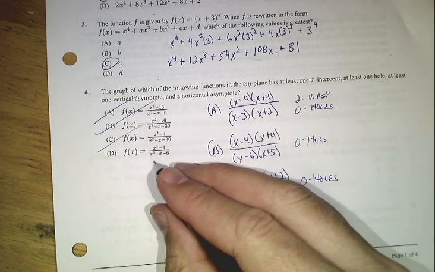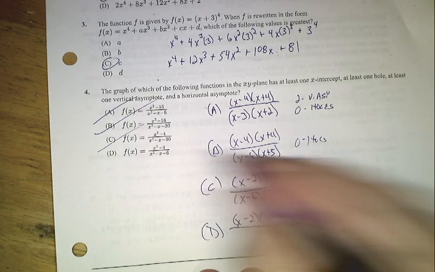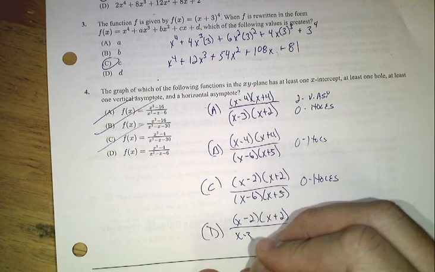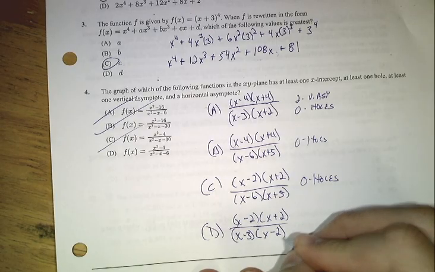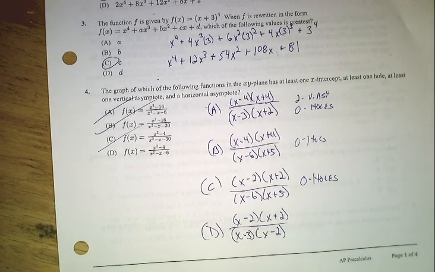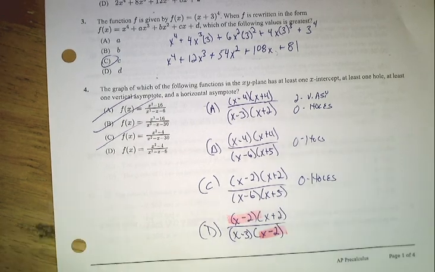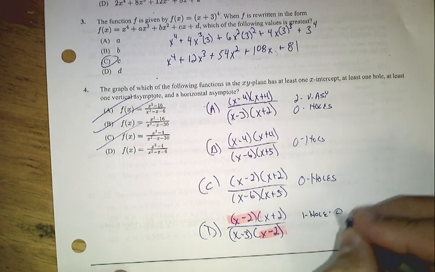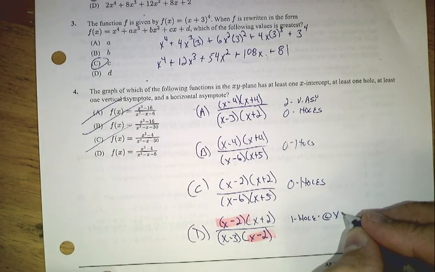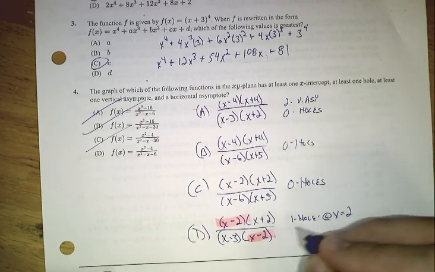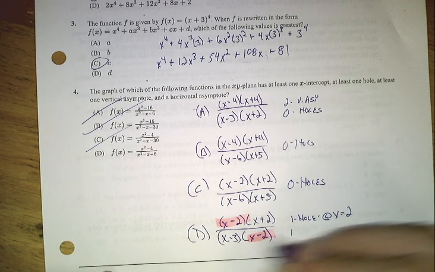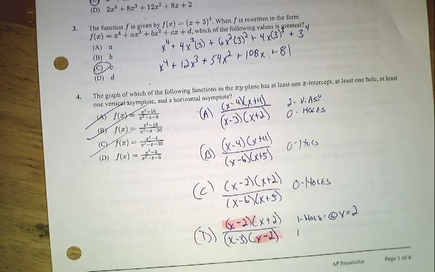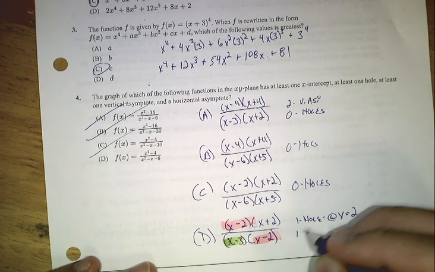And this is x squared minus x minus 6. So that is x minus 3 times x minus 2. And then here, let's see, that would cancel out with that. So we would have one hole at x equals 2. And we would have this right here be a vertical asymptote. X minus 3 is a vertical asymptote.